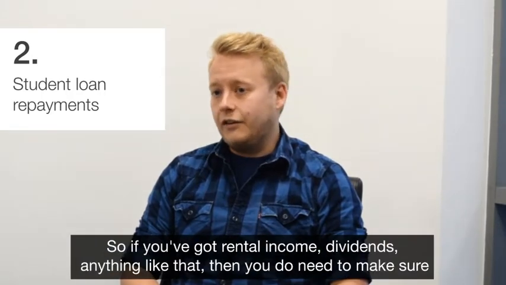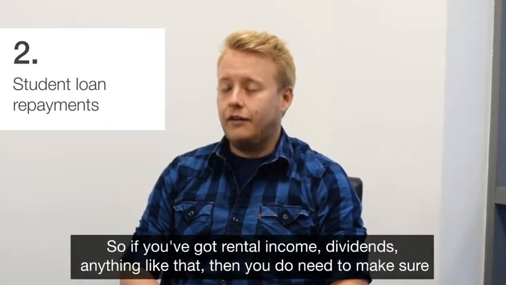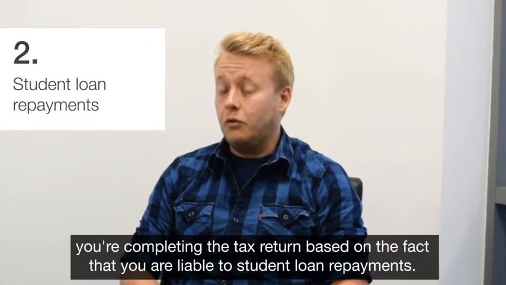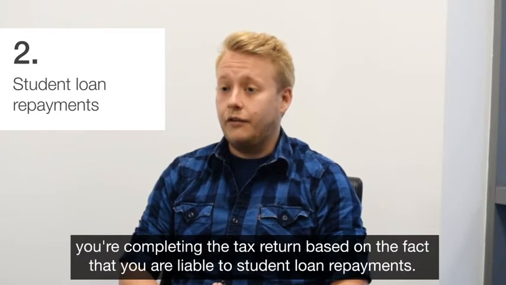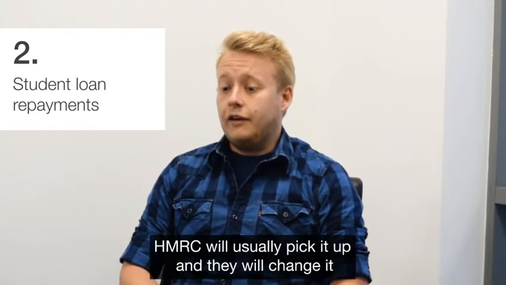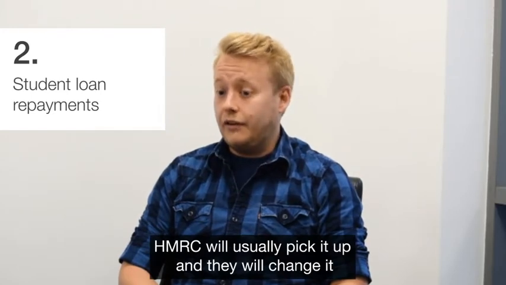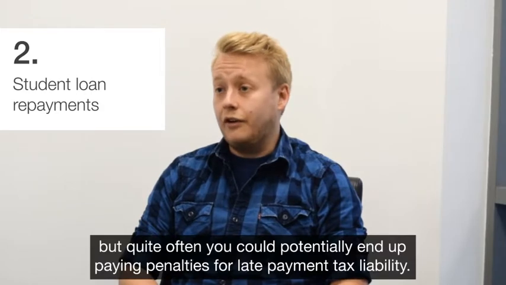Student loan repayments are due on other sources of income outside of PAYE. So if you've got rental income, dividends, anything like that, then you do need to make sure you're completing your tax return based on the fact that you are liable to student loan repayments. HMRC will usually pick it up and they will change it, but quite often you could potentially end up paying penalties for late payment of your tax liability.